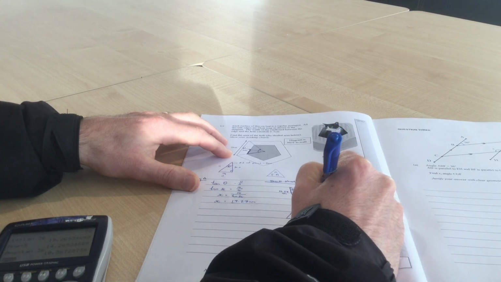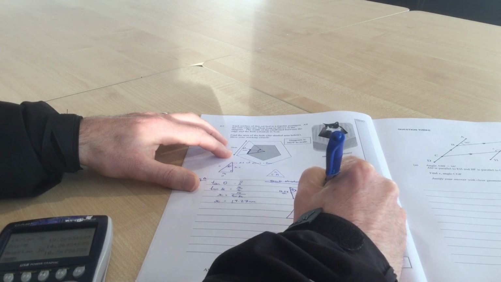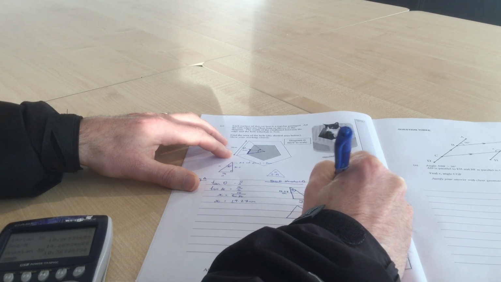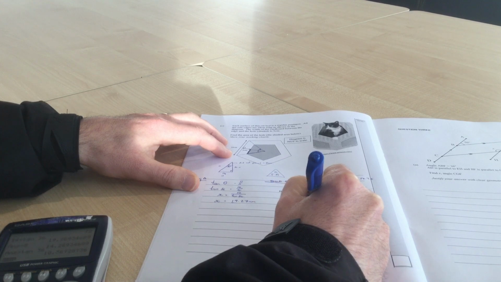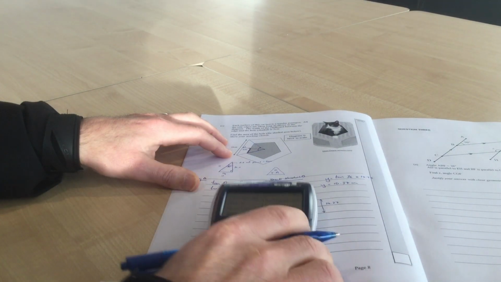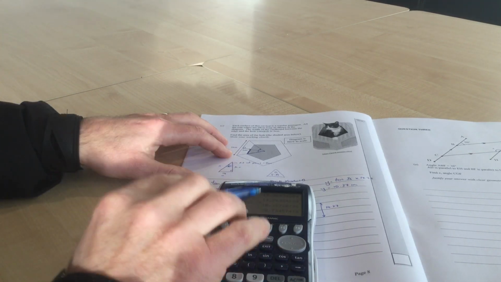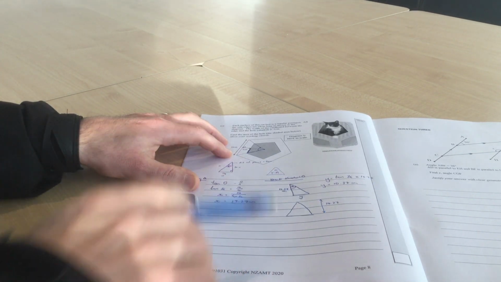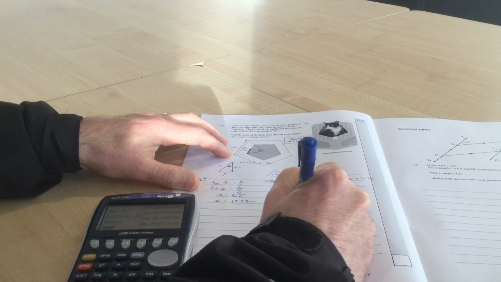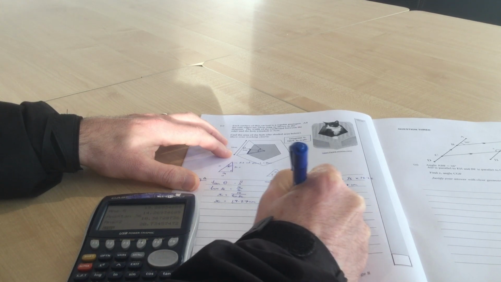I know the height from there to there is 14.27, and I know the base is double what y was. So if I take that 10.36 and I double it, times by 2, I get 20.73. So the 20.73 centimetres is the base.